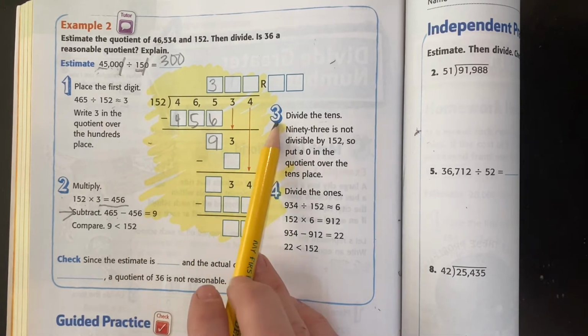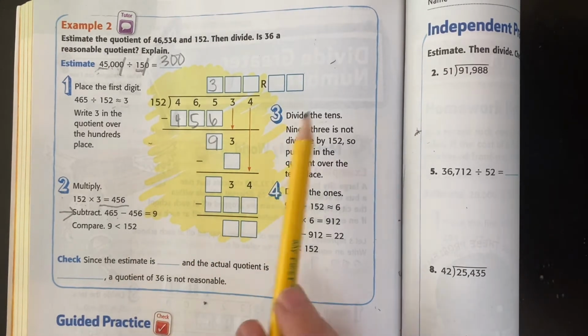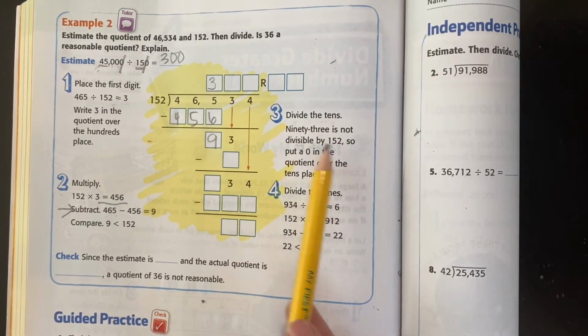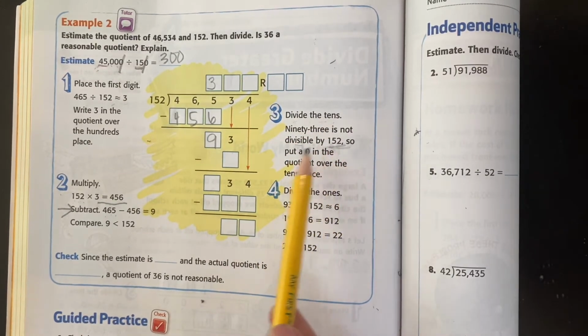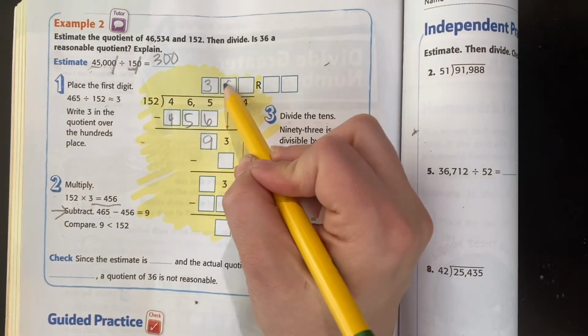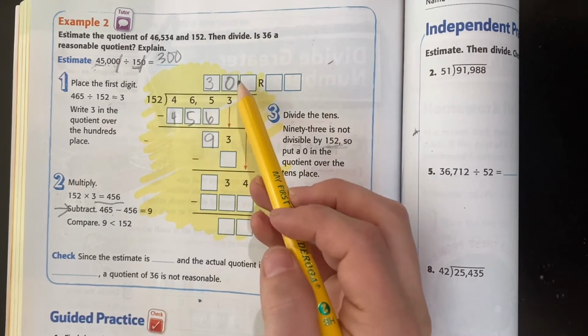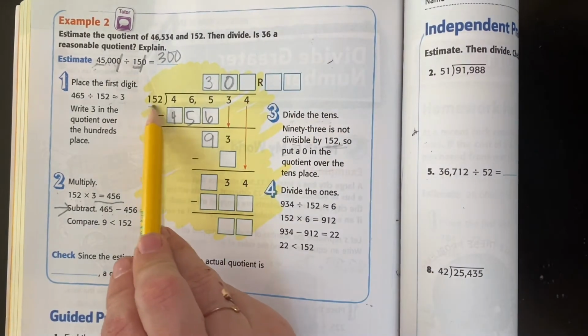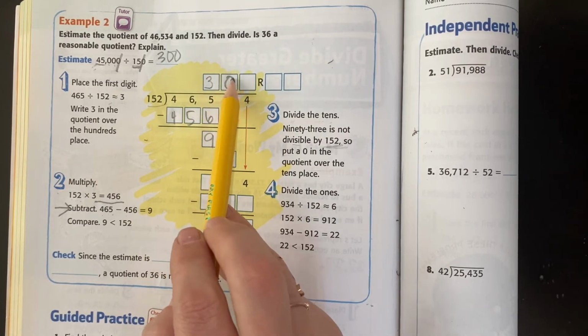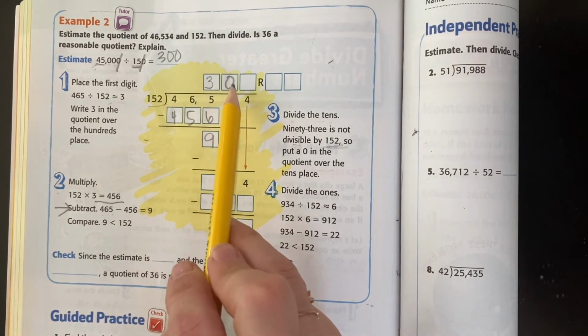Oh, man, let's go on to step 3. Maybe I'm getting ahead of ourselves. Now we're going to divide the tens. 93 is not divisible by 152. So put a 0 in the quotient over the tens place. What this is saying is 152 does not go into 93. So I'm going to put a 0 here. It goes in 0 times.